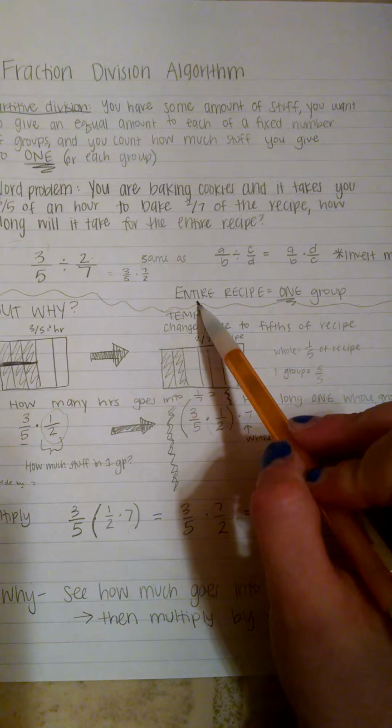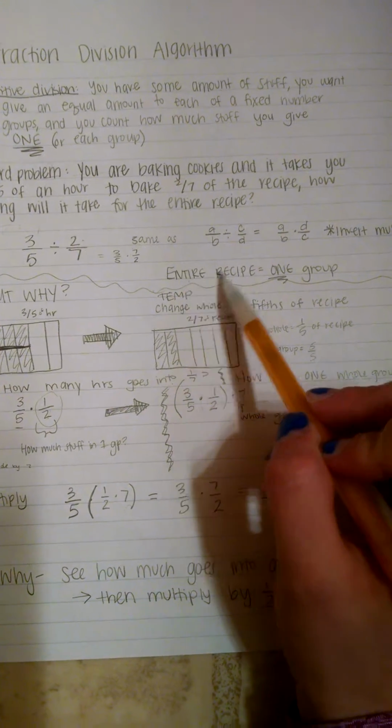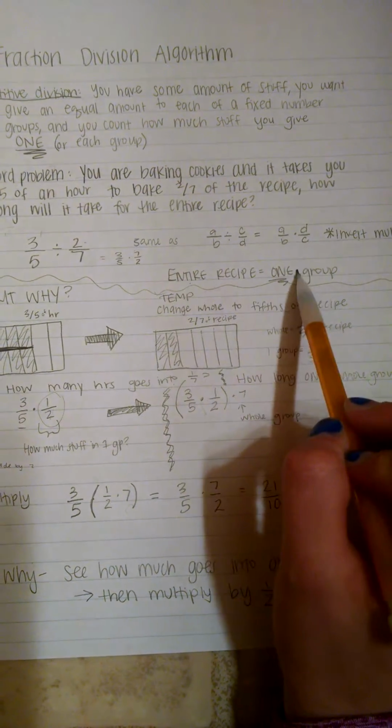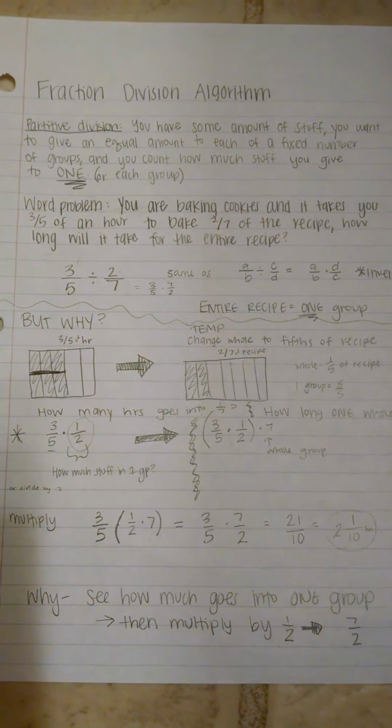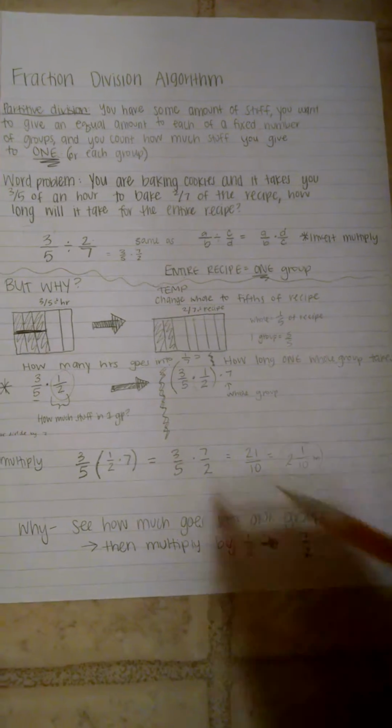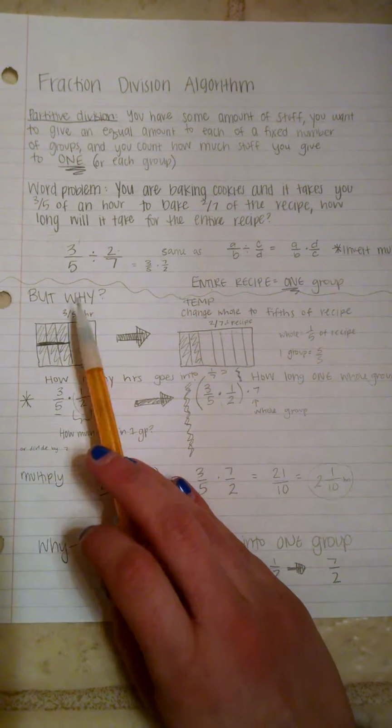We want to figure out how long it will take for the entire recipe. That's our one group, and we're trying to figure out how much stuff you give to one group. So we're going to figure out why this works.